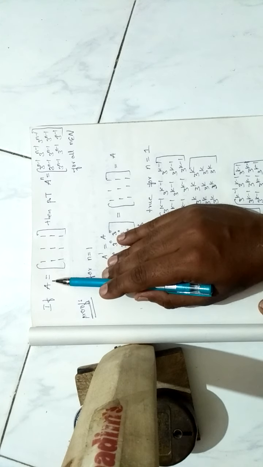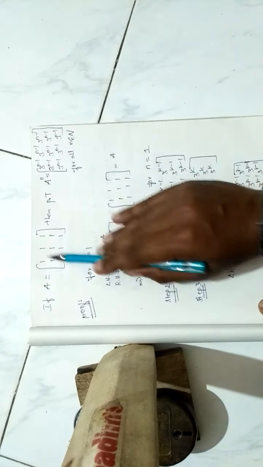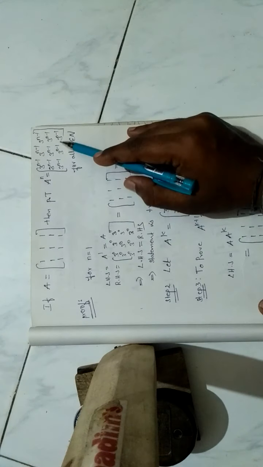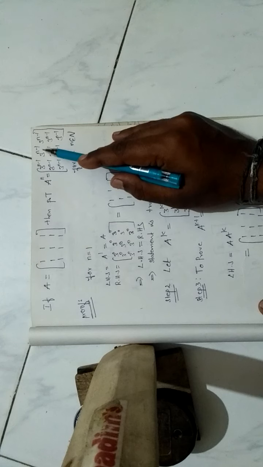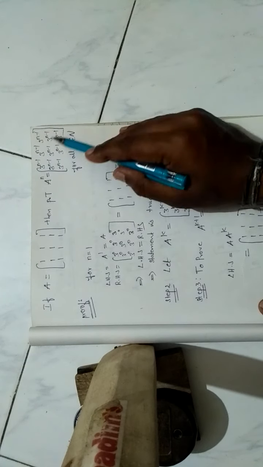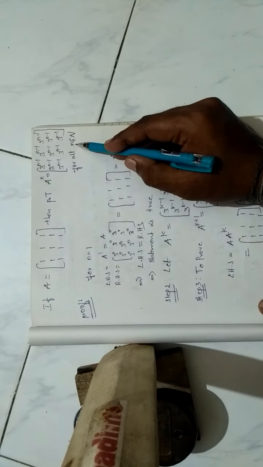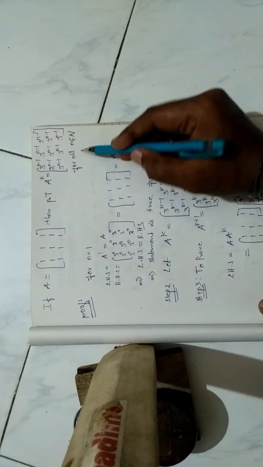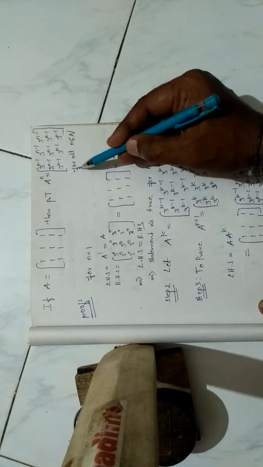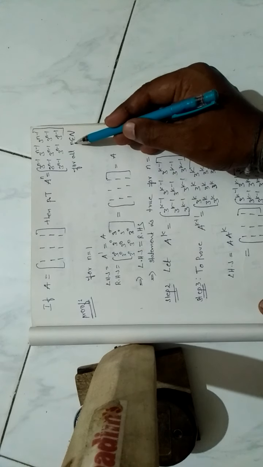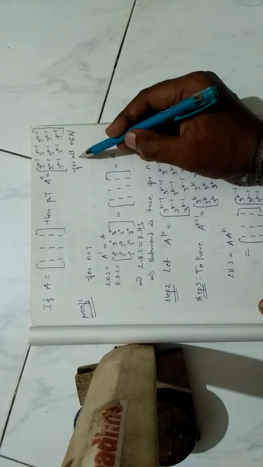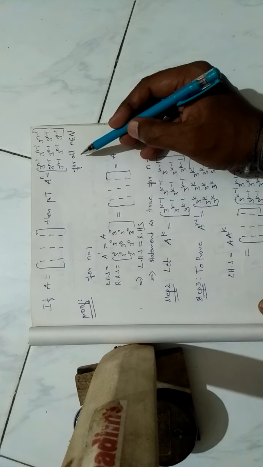If A is equal to this matrix, then prove that A power n is equal to 3 power n minus 1, 3 power n minus 1, like that, for all n belongs to capital N, where capital N is the natural numbers. So when you see questions like this, for all natural numbers n belongs to capital N, this sort of problem you can prove by mathematical induction. It's an 11th standard concept, right?